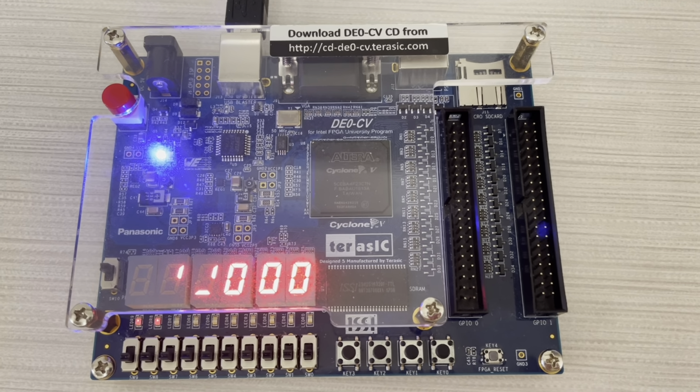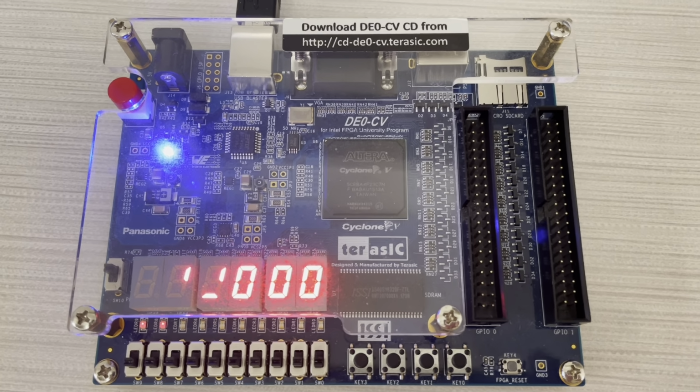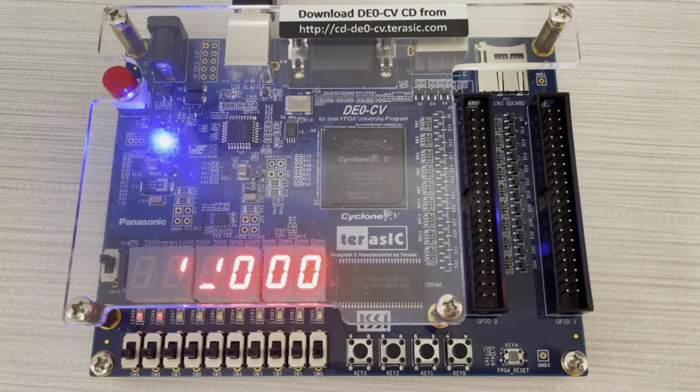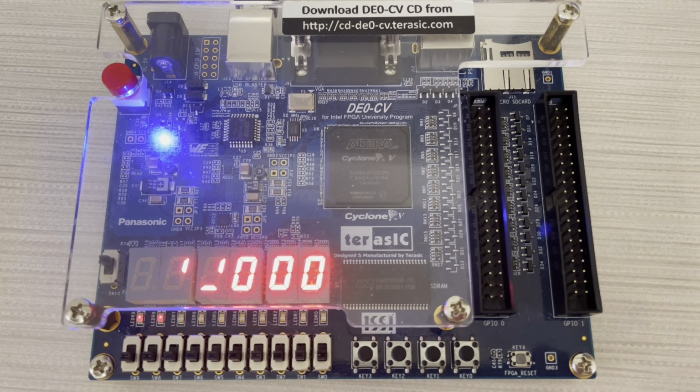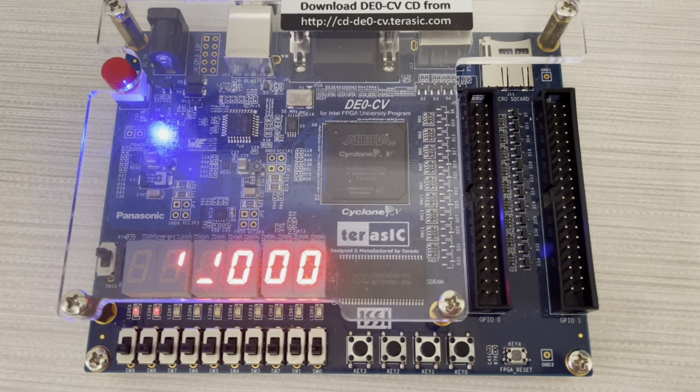This is Lab 9. It is a register bank and a shift register. But for this part, which is part 1, we're only going to demonstrate a register bank. Part 2, which is the shift register, will be in a separate video.